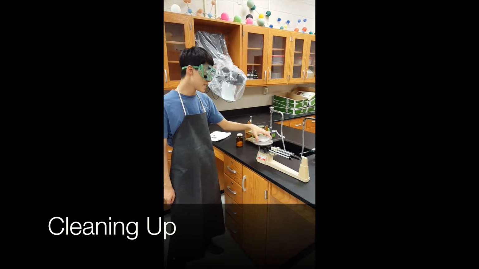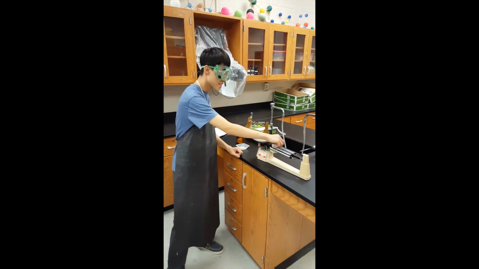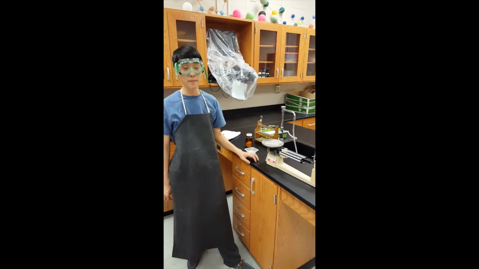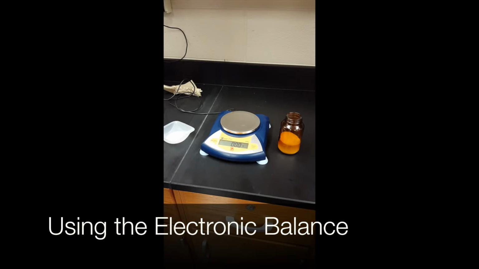To clean up, simply remove everything from the balance and set all the increments back to 0. Remember to clean up any spills you might have made. Next we're going to show you how to find the mass of an object using the electronic balance.